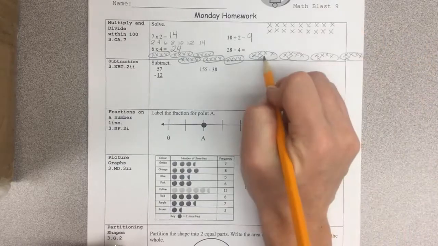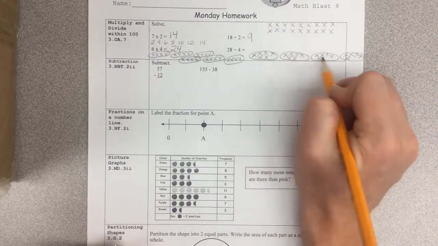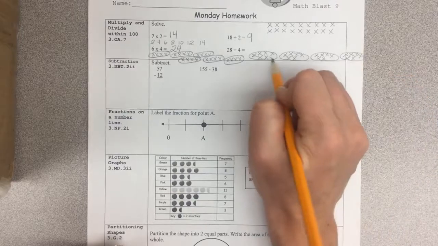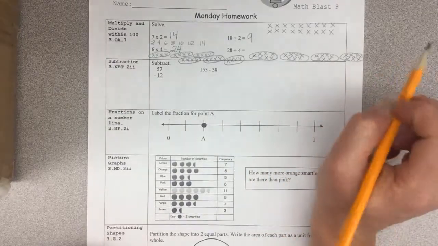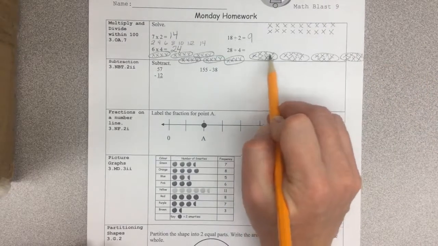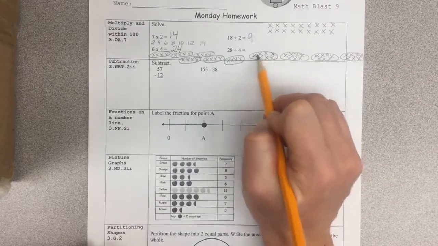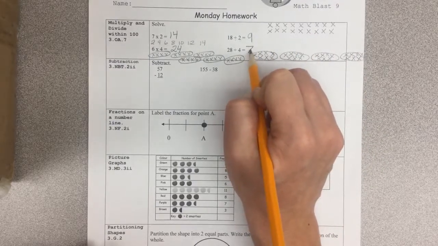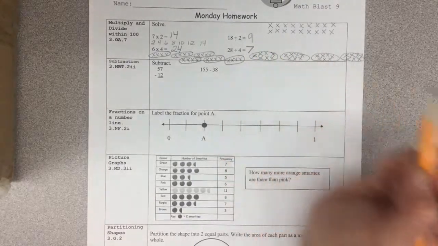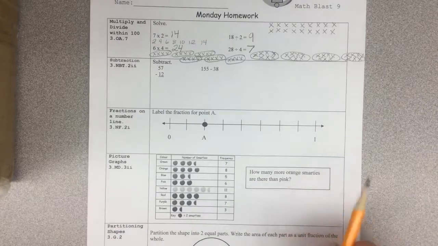I'm at 20 items right now. There's 24. I now have 28 total X's there. And if I look in one group, I have 7 total X's in a group. So 28 items divided into 4 groups is 7 in each group.